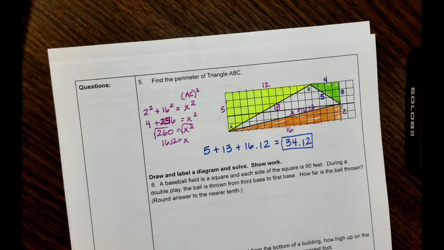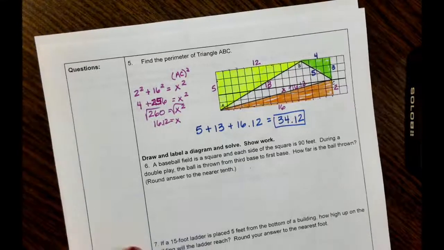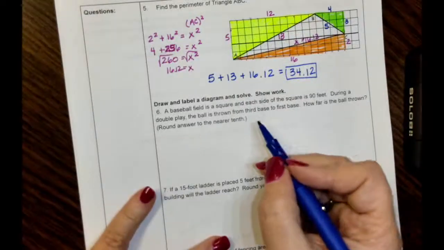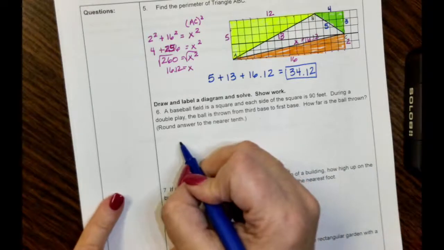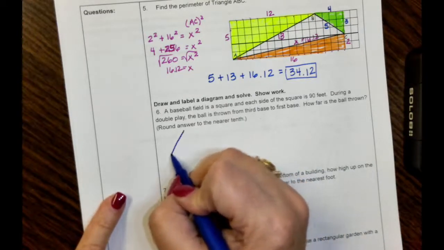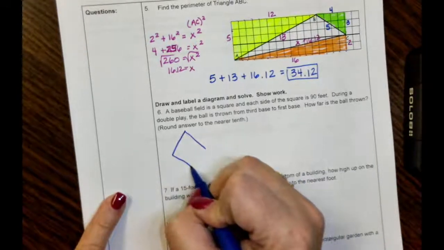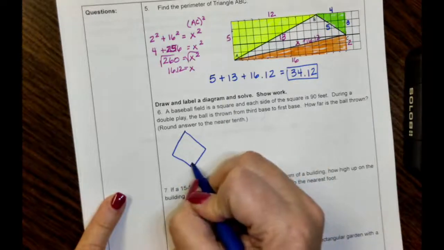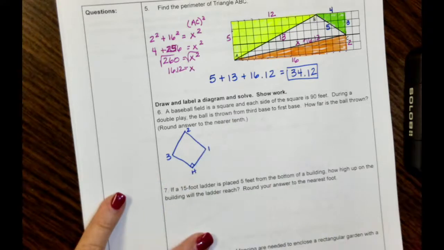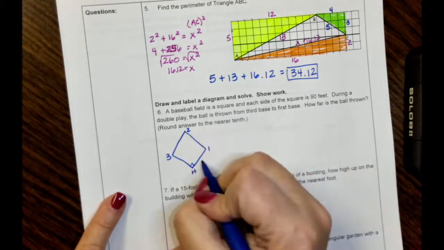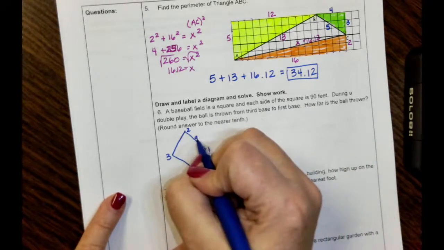Now, one of the favorite types of problems that we have with Pythagorean theorem is word problems. So we have a baseball field. A baseball field is a square, and each side of the square is 90 feet. Now, with word problems, always in geometry, convert them. Since it's a baseball field, I'm going to draw it kind of like a baseball field so that it looks right. Here's home plate, first base, second base, third base. And it's a square, so each side of the square is 90 feet.